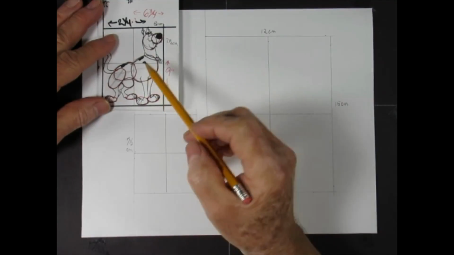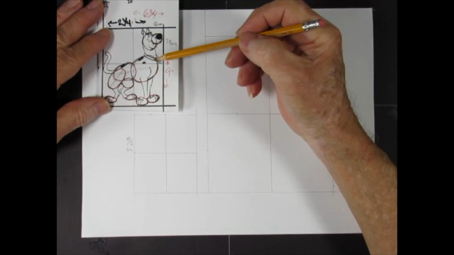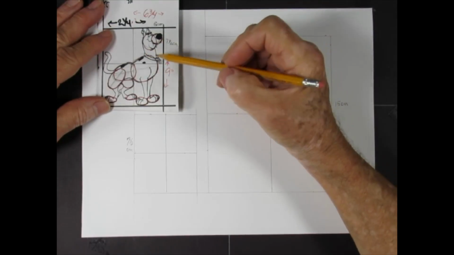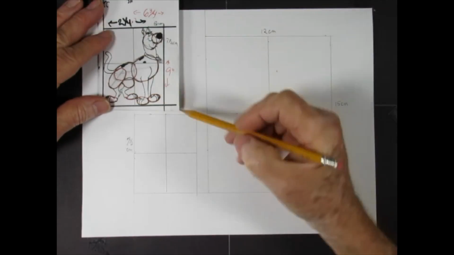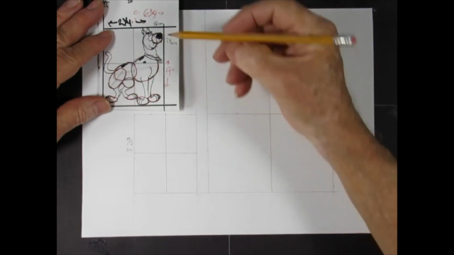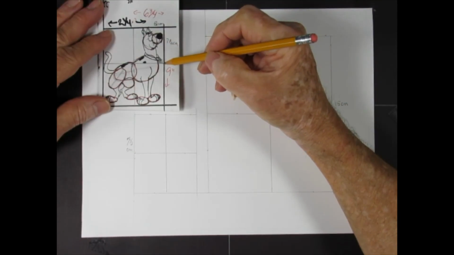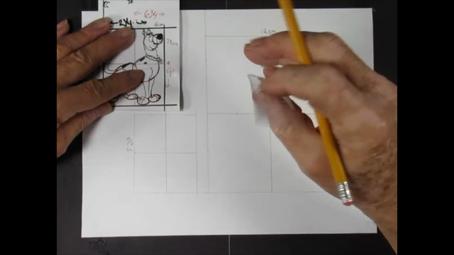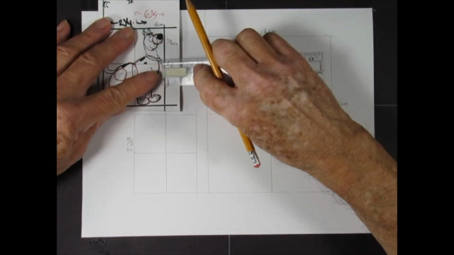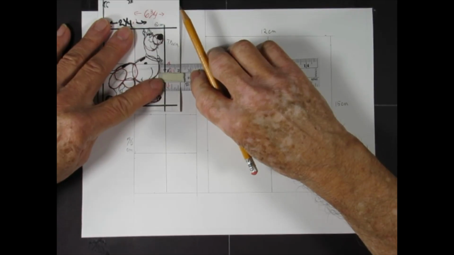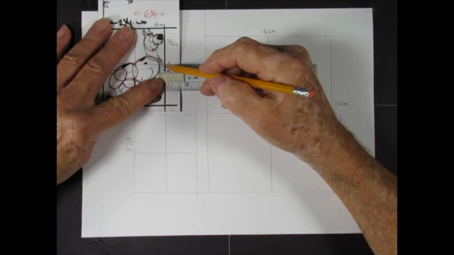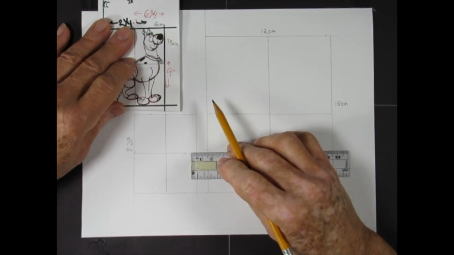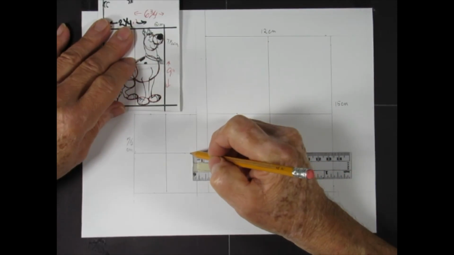Let's start with the chest area. I look at my largest oval here, which is the chest area. And I see this here, remember, is the same size as this. So I'm going to look at this distance between here and here. If you want to, you can also do this until you start getting more confident. You're not going to need this anymore. And you look and see that it's 0.5 centimeter. You see, 1 centimeter, 0.5 centimeter. So if you wanted to do that, you could do this and you would make a dot.